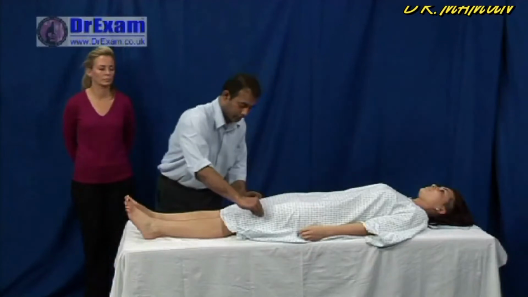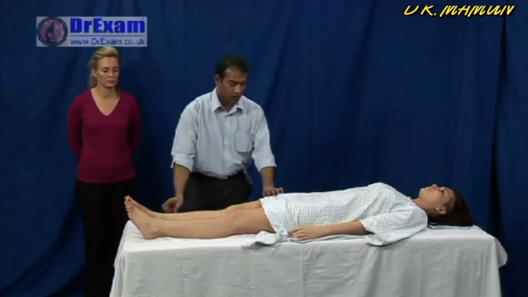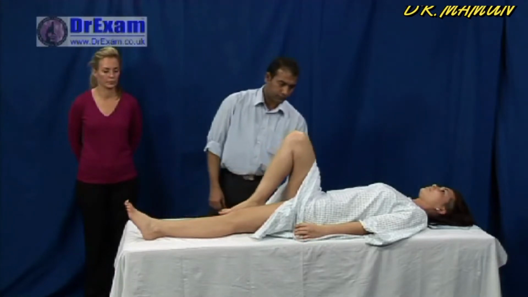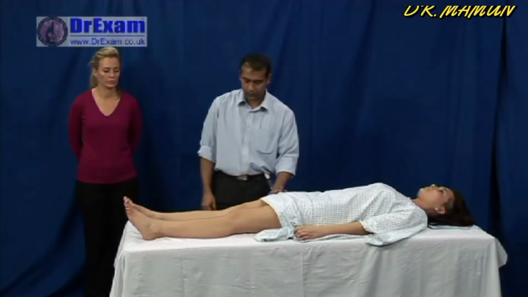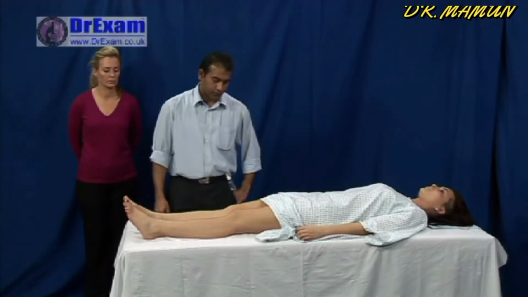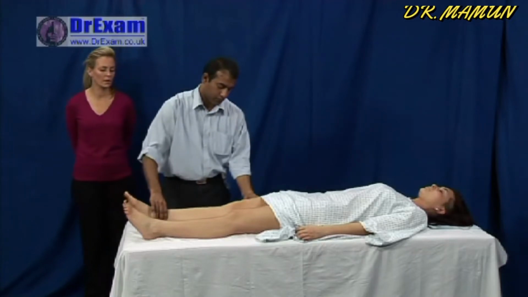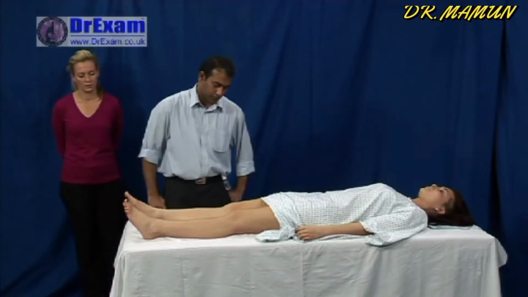Now assess patellar tracking by asking the patient to flex their knee to 90 degrees. Tracking is confirmed as the patella moves in a J-shaped fashion. We will now demonstrate the remainder of the knee examination on the right limb. However, you must assess both sides.